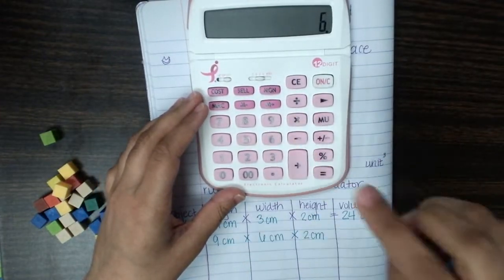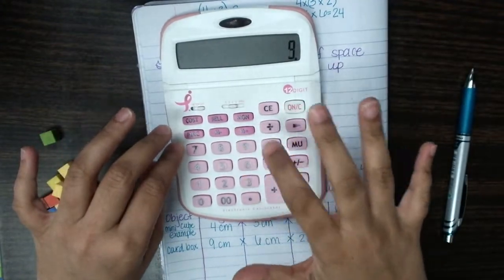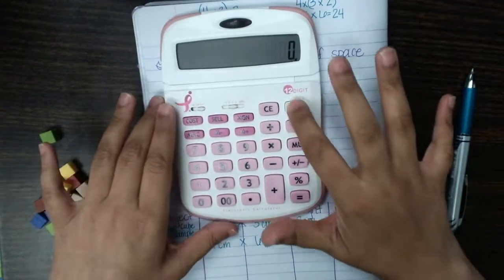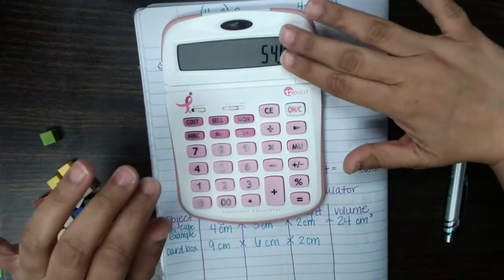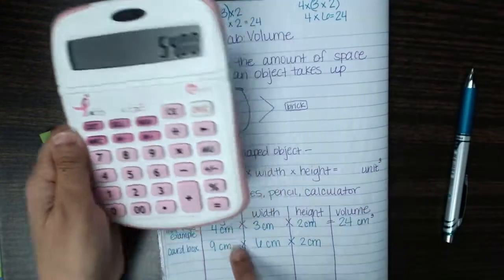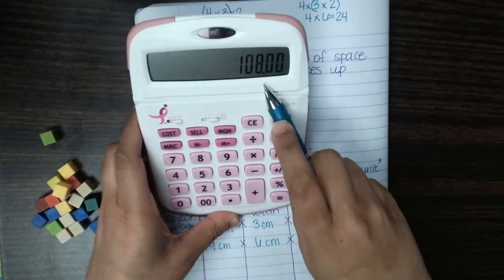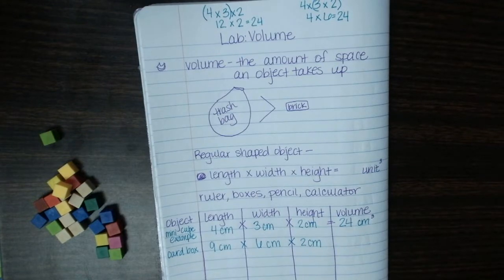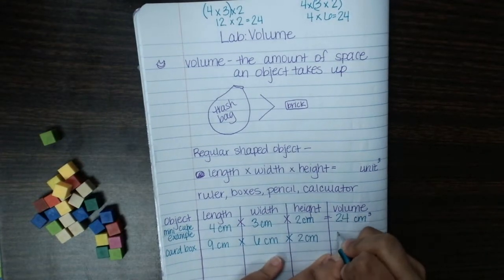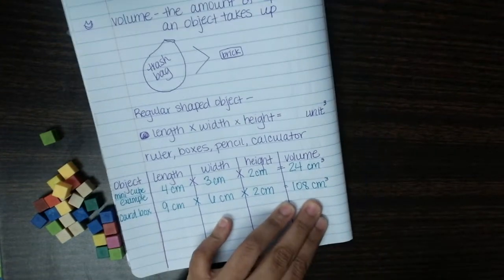So using your calculator, which I'll have a link for you, 9 times 6 equals, okay, ignore the decimals, but it's 54. Then you take that answer and times it by 2. So take that answer, times it by 2, 108. Ignore the decimal and the 0. So it's 108 centimeters cubed.